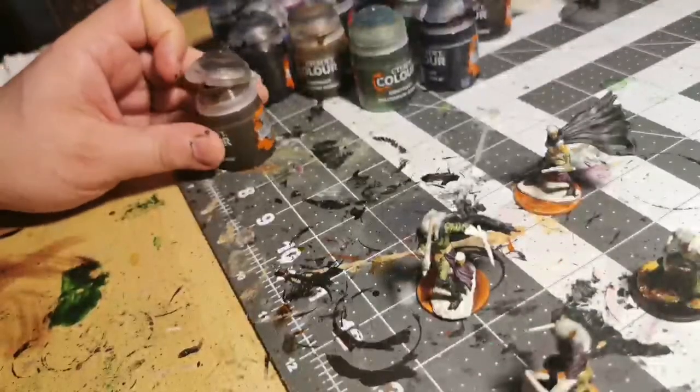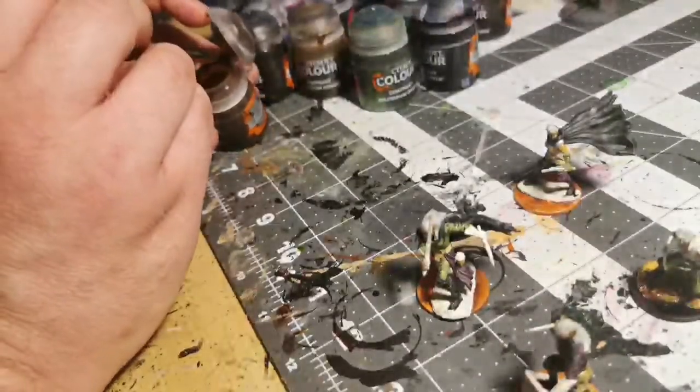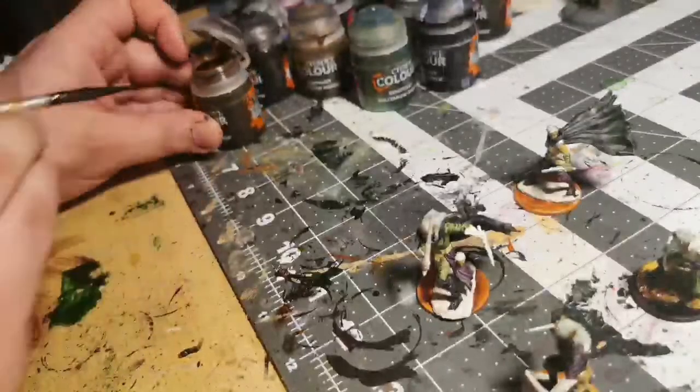Okay, so I'm going to keep doing that Agrax Dunes on all the bases. May as well, I'm here right now.